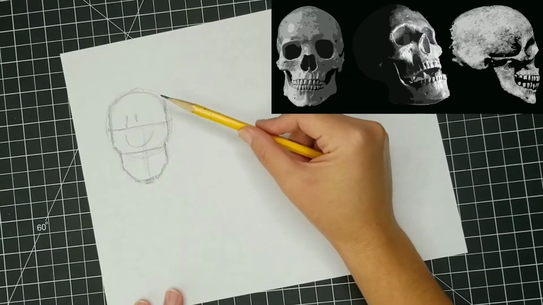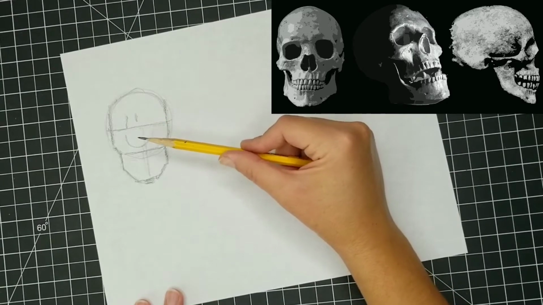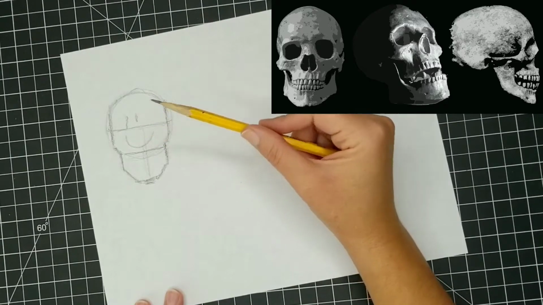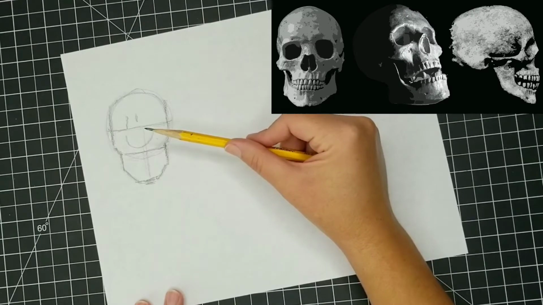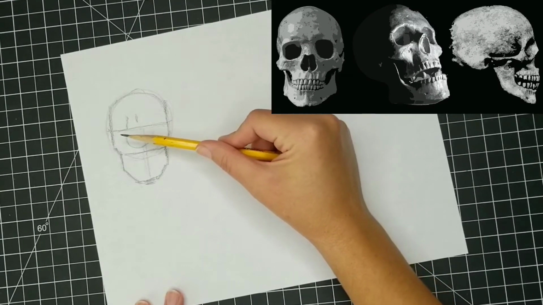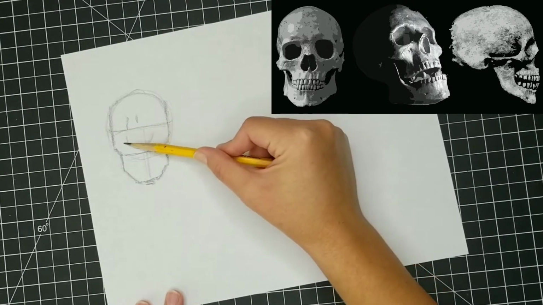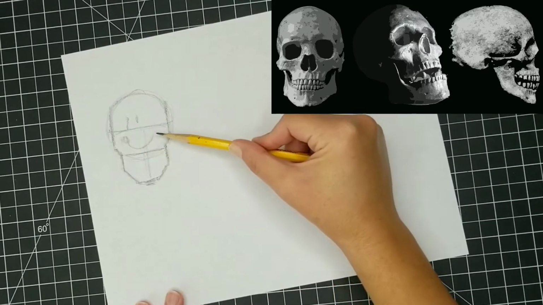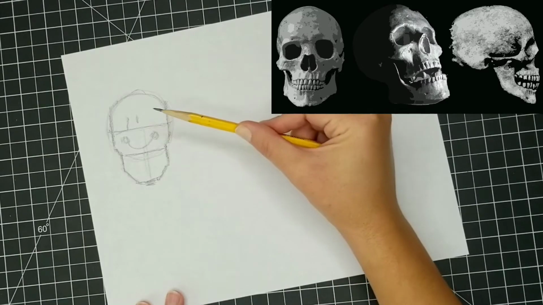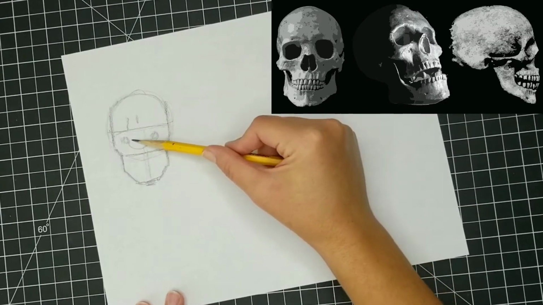Now let's go ahead and put in the features for this skull, okay? So the first thing that I think is easiest to measure is going to be the eye sockets. Now remember I said that this is where the eyebrow is and the eyes are going to be below it, okay? So the eyes are going to be about like this, but we have to remember that the eye socket in the skull is going to be much bigger than this.